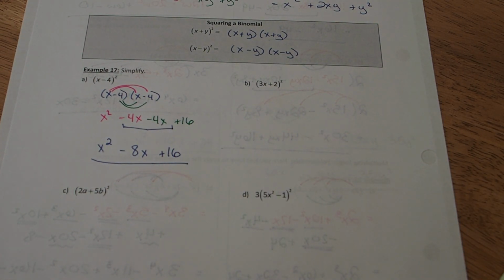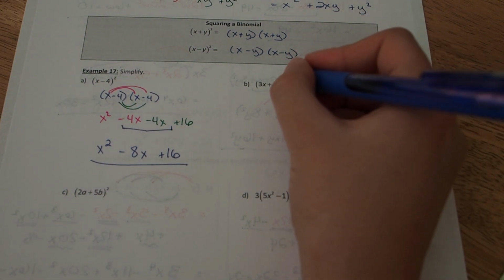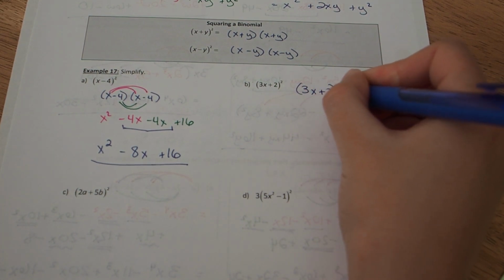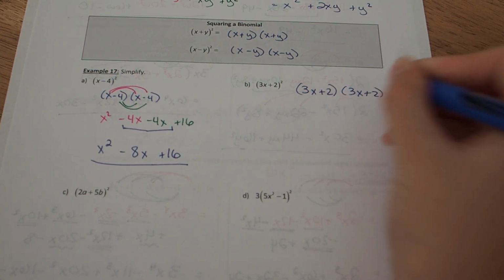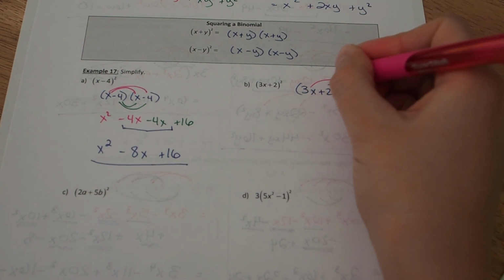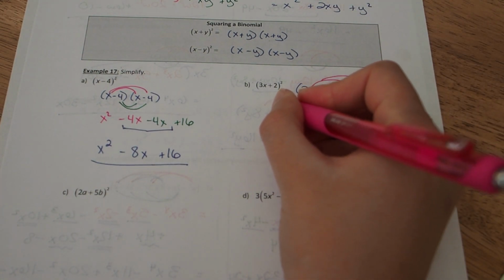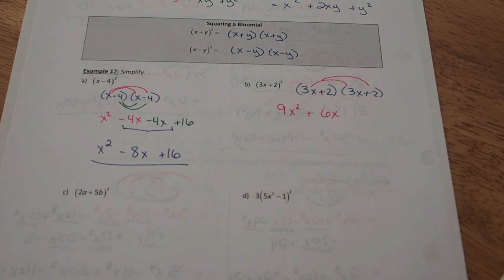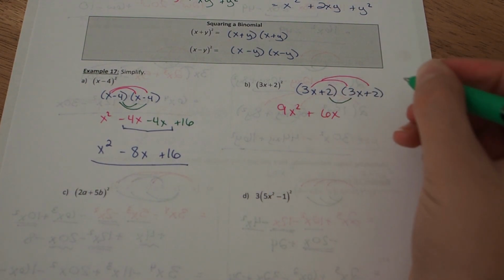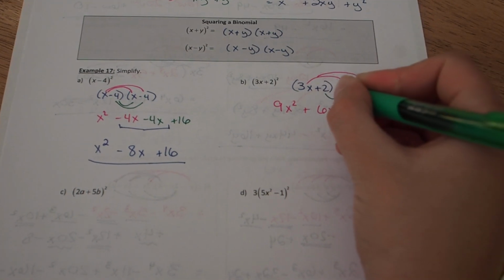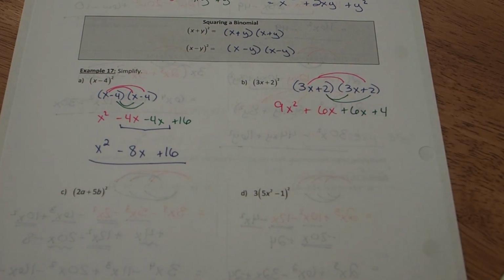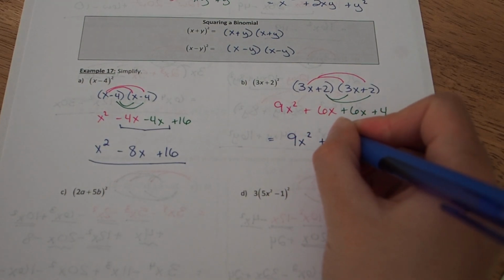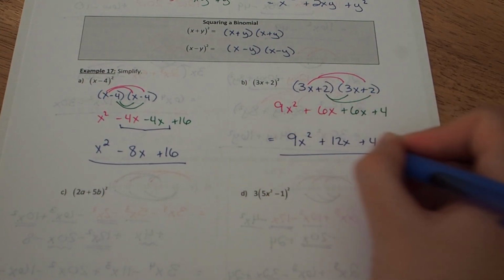Let's look at a few more examples. Here I've got 3x plus 2 squared, so I need to multiply 3x plus 2 times 3x plus 2. And I'm going to follow the distributive property, multiplying 3x times 3x and 3x times 2. 3x times 3x would be 9x squared, plus 3x times 2 is 6x. Second half of the distributive, 2 times 3x is 6x, and 2 times 2 is 4. Add up your like terms in the center. It's going to give you 9x squared plus 12x plus 4.